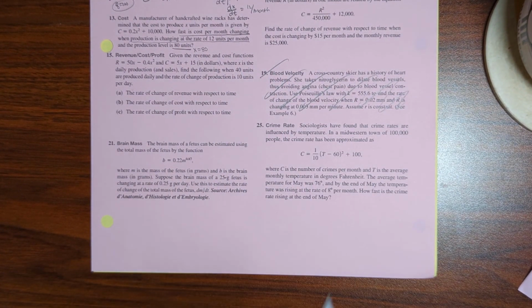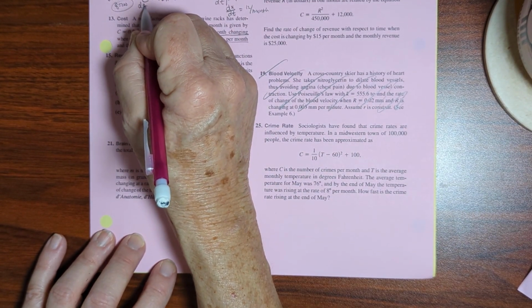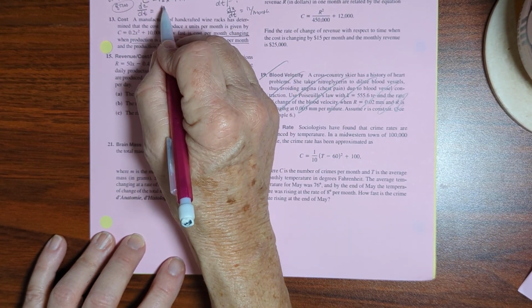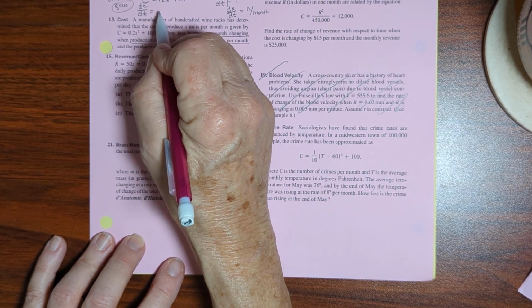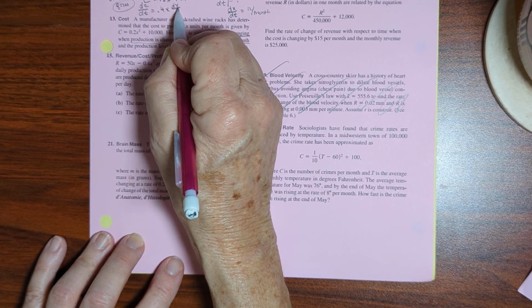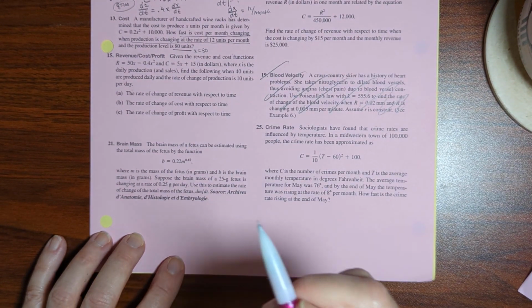So we walk up to our formula that involves all of the variables we're interested in, and we take the derivative of it with respect to time on both sides. So we find that dC/dt is equal to 0.2x squared, whose derivative, the 2 comes in front, becomes 0.4x, but x is a function of time, so dx/dt. The derivative of 10,000 is 0.